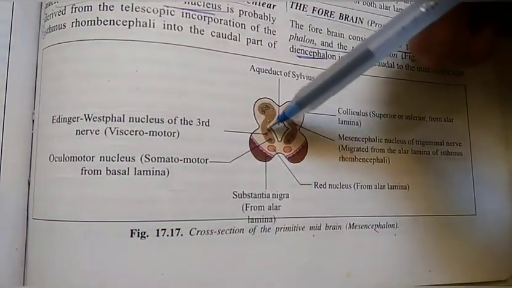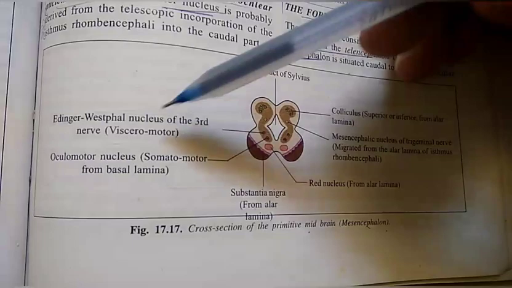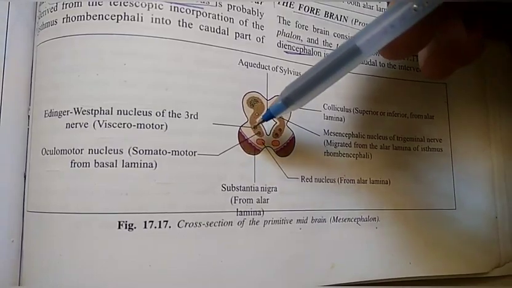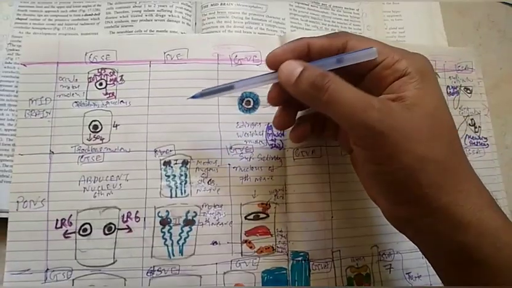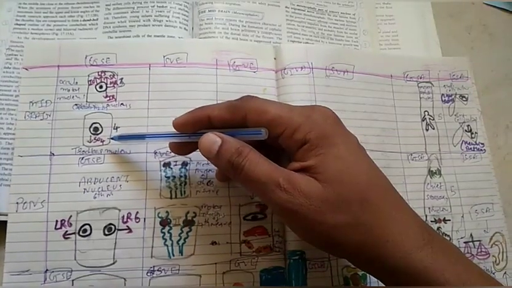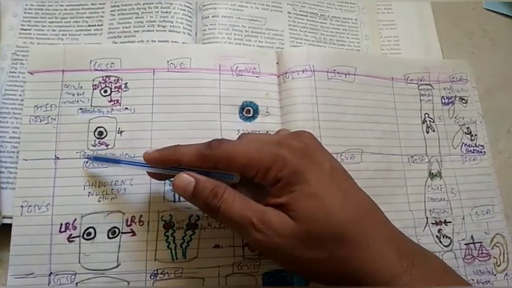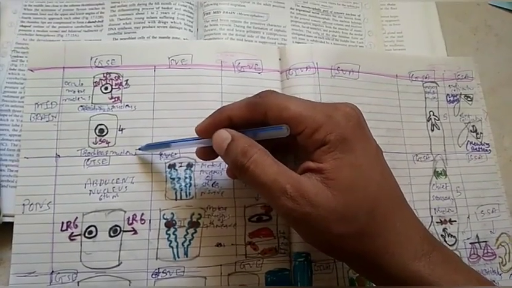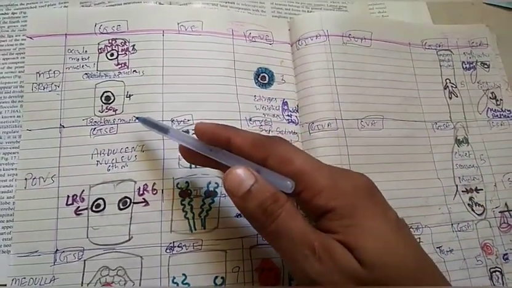In the basal lamina of midbrain, two groups of motor neurons develop. In the medial group, there is oculomotor nucleus rostrally and trochlear nucleus caudally, whereas in the lateral group, there is the Edinger-Westphal nucleus of the third cranial nerve. The trochlear nucleus gives fibers of the trochlear nerve, which supplies the superior oblique muscle of the eyeball. This trochlear nucleus is thought to be derived from the telescopic incorporation from the isthmus rhombencephali into the caudal part of mesencephalon.